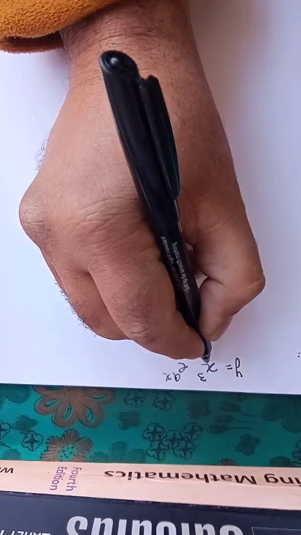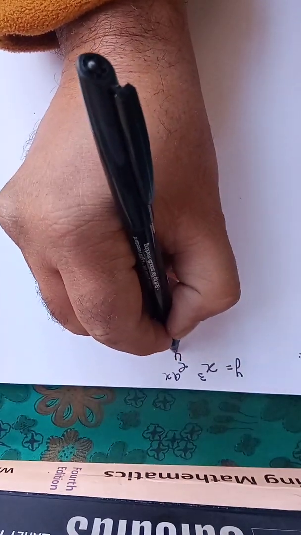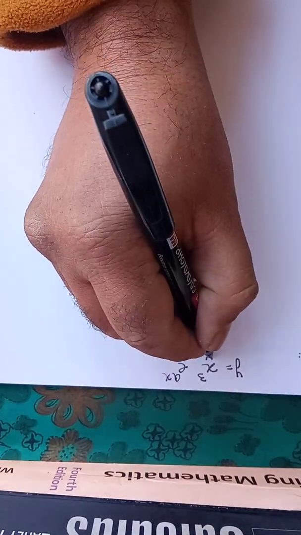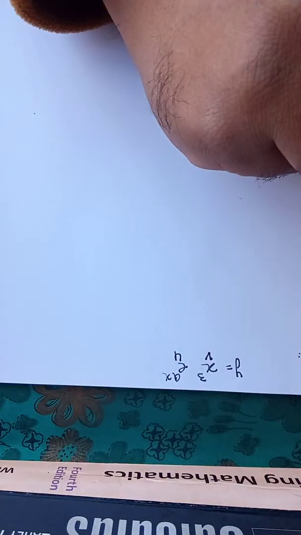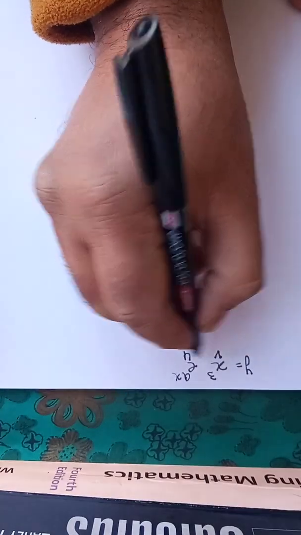So I will keep this as u, this as v. The function that terminates after some time is taken as v.